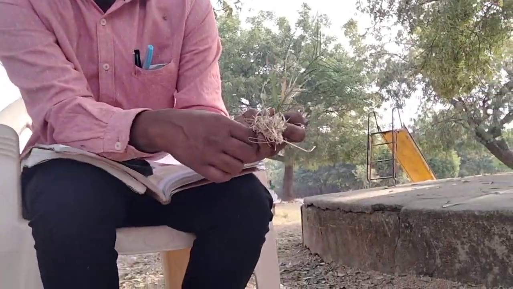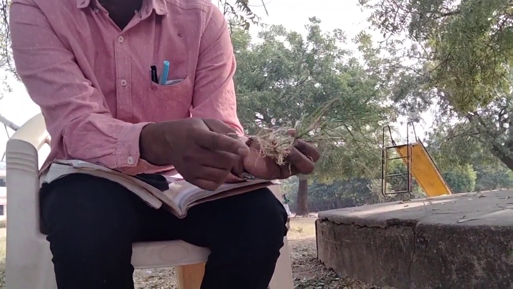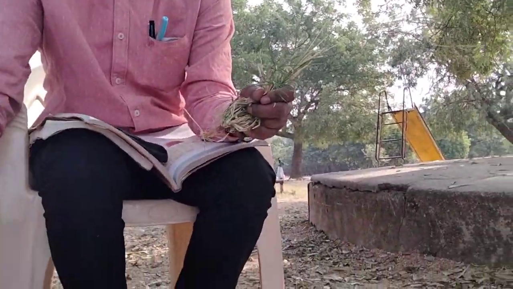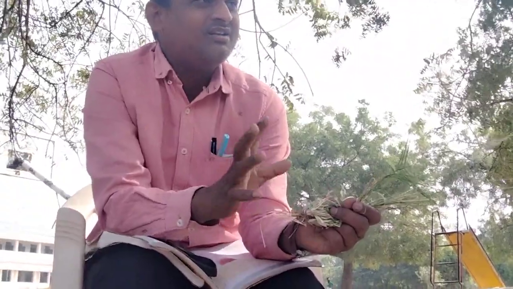Generally parallel venation can be seen in which type of plants? Fibrous roots. See, this is the fibrous roots. So in fibrous rooted plants we can see parallel venation, but in tap rooted plants we can see reticulate venation. So venation is of two types in leaves: reticulate venation and parallel venation.